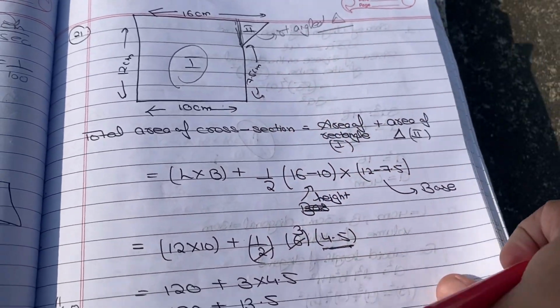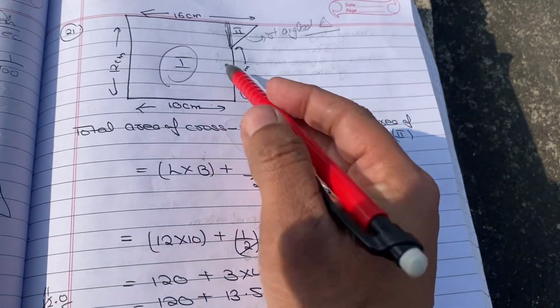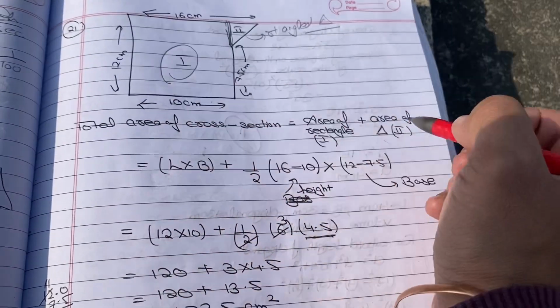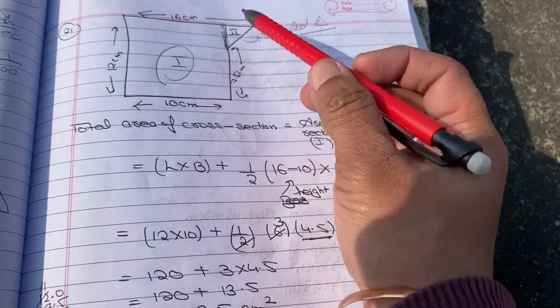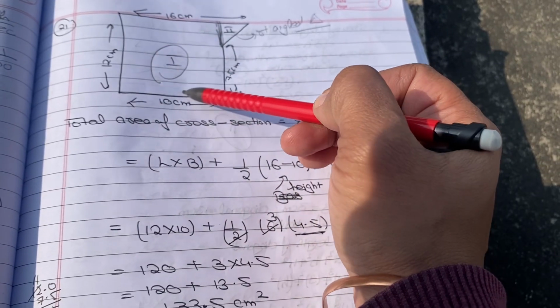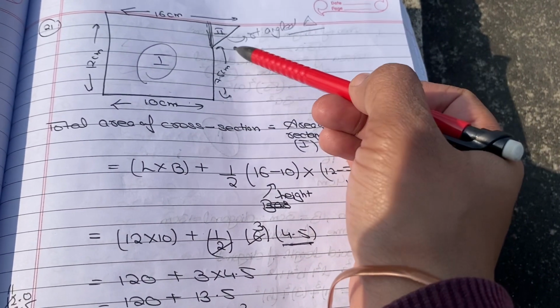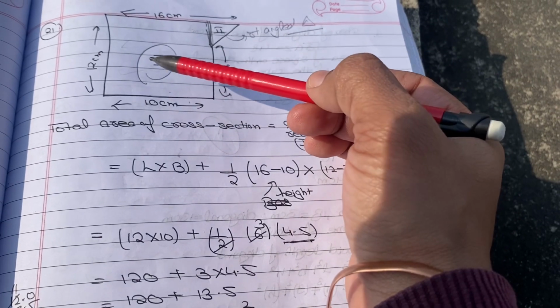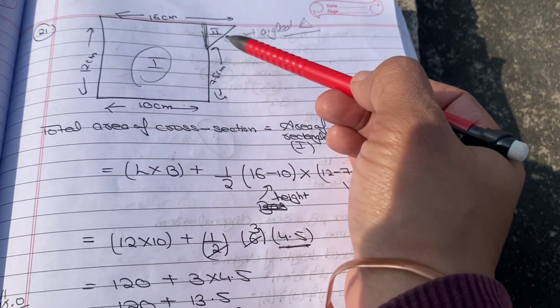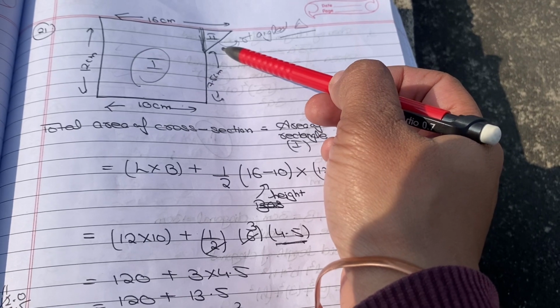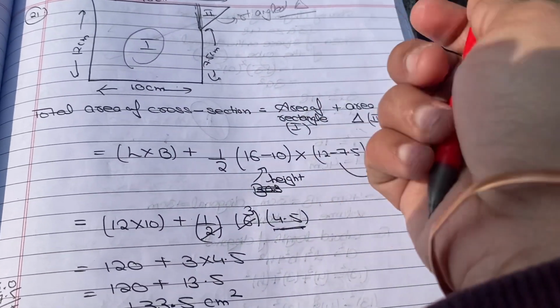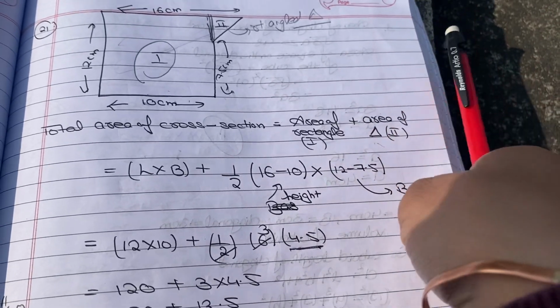The total area of cross section is the area of the rectangle plus the area of the triangle. To calculate the entire area, I split this diagram into two parts. Number 1 is the rectangle and number 2 is the right angle triangle, and by adding these two terms I am going to get the desired result.